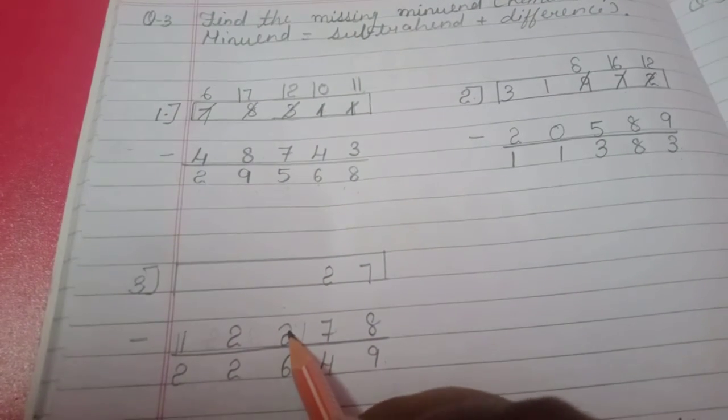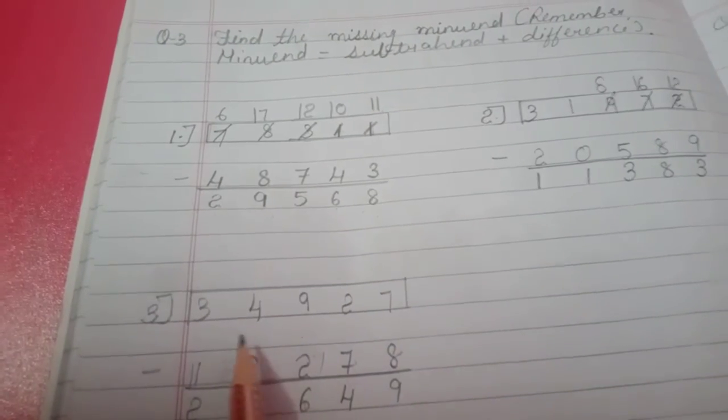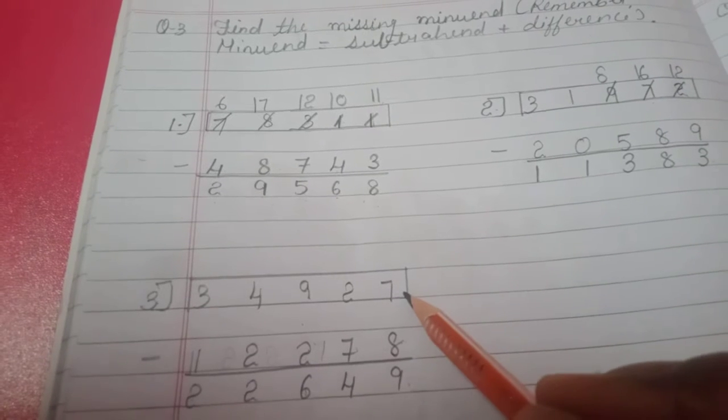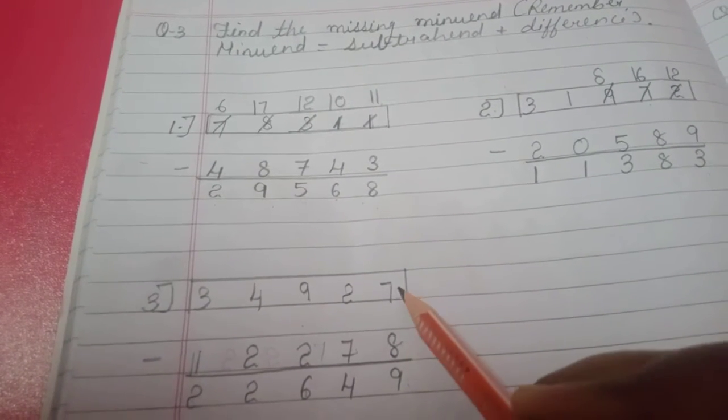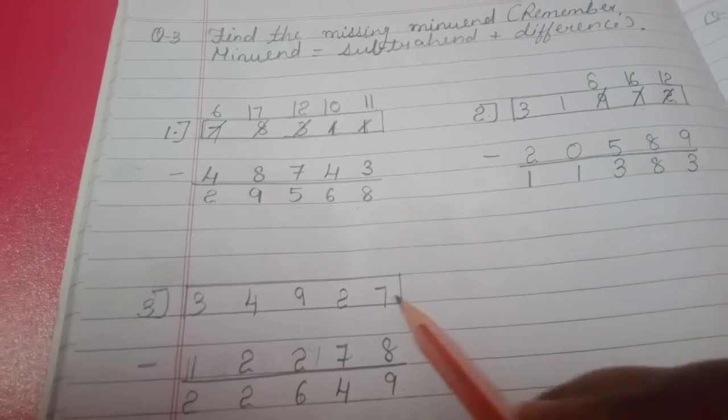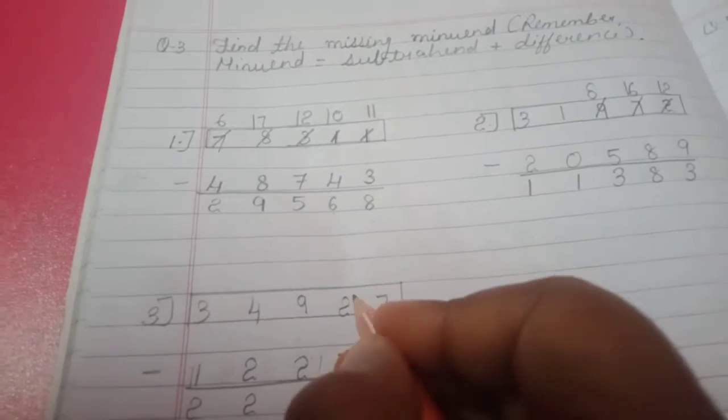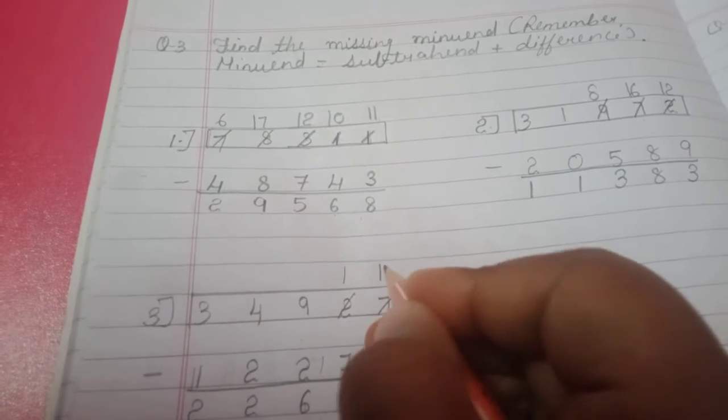Now here subtrahend is 2 and difference is 6. 6 plus 2, 8. 8 plus 1, 9. Now here 2 plus 2, 4. 1 plus 2, 3. Now we will see whether our minuend is correct or wrong. So we will start from the ones place. So 7 minus 8 is not possible, right? 7 is the smaller number compared to 8. So we have to borrow from 2. So this 2 will become 1 and this 7 will become 17.